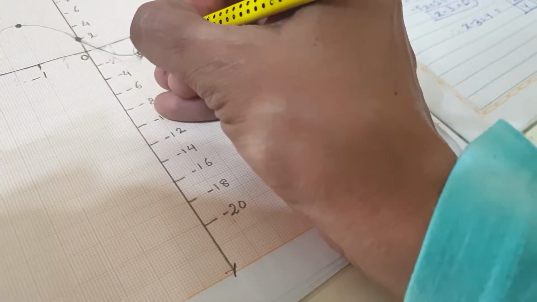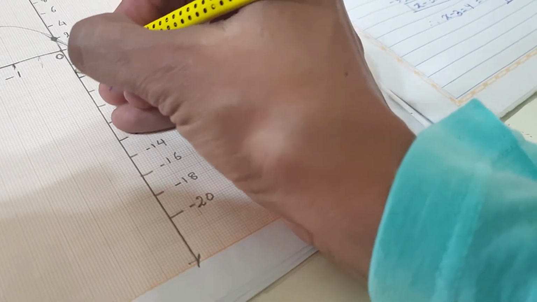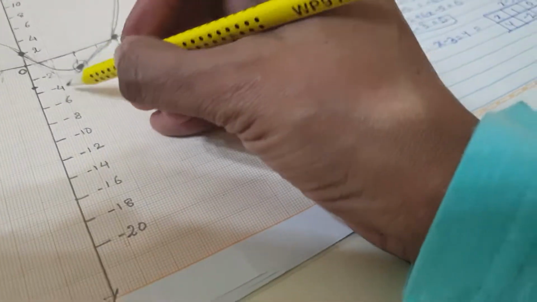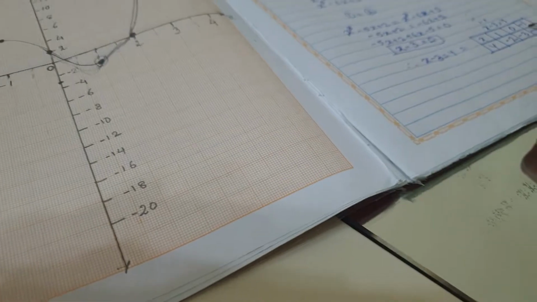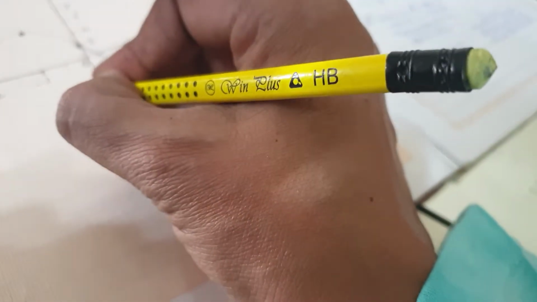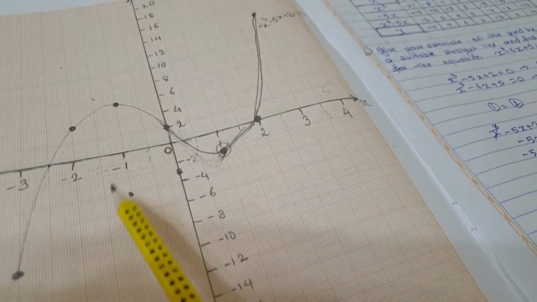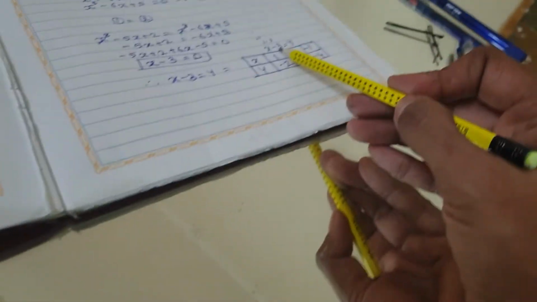So let's take minus 3, because this is 2 and 3, so we probably take it in the center somewhere. And if x is equal to minus 1, y is equal to minus 4. So this is going to be somewhere here. Now we have these 3 points. Can you see these 3 points with this equation?